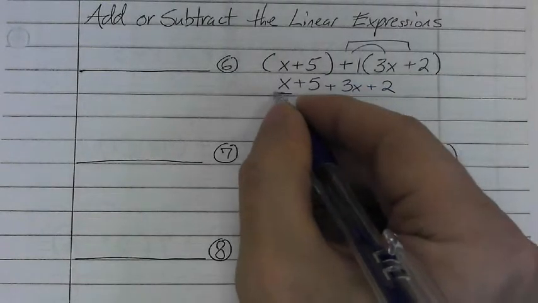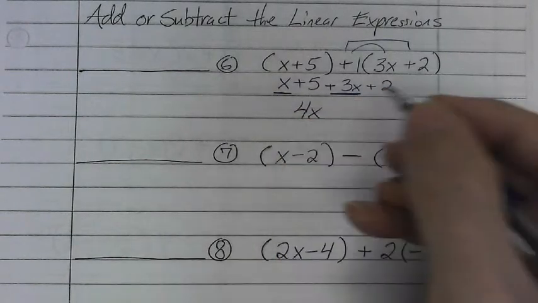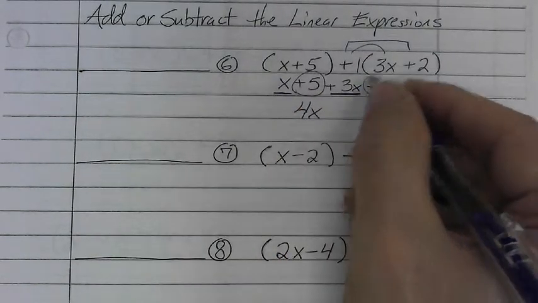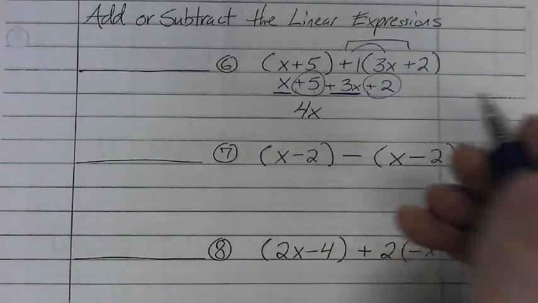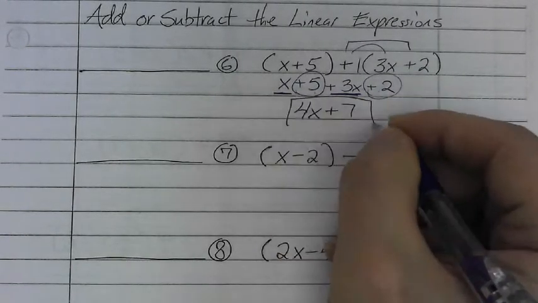Now, I've got x plus 3x's, that's going to be 4x's, and I have a plus 5 and a plus 2. Well, 5 plus 2 is going to be 7, positive. So there's our answer for that one.